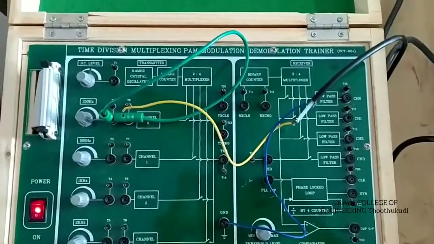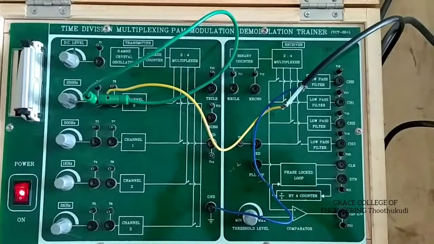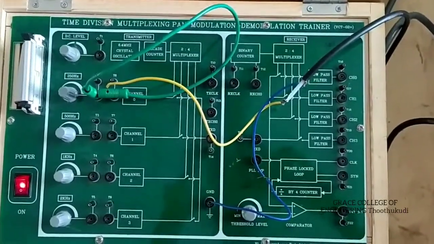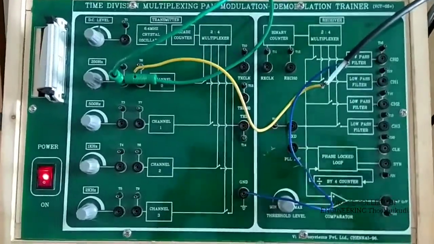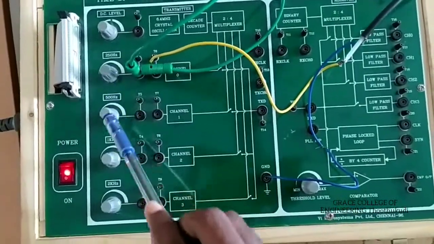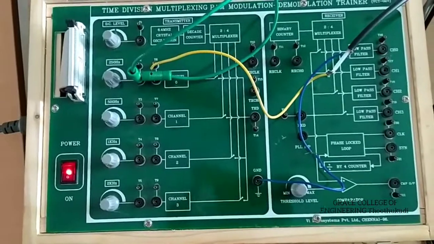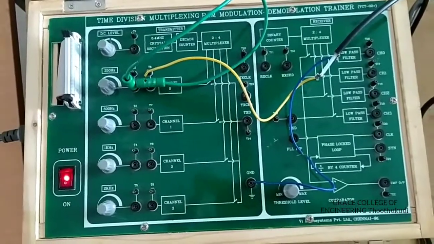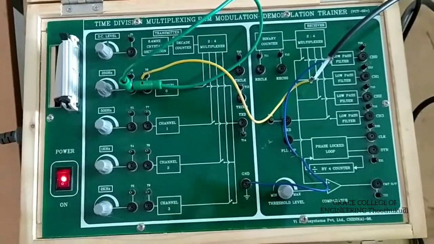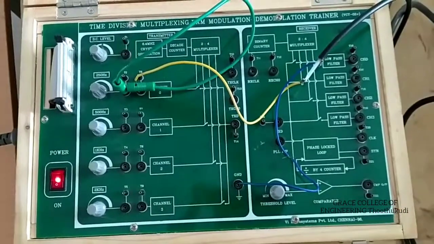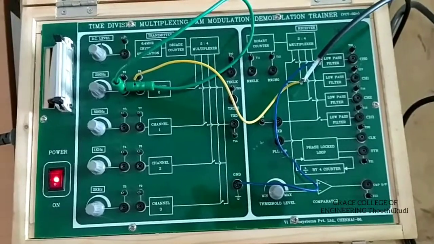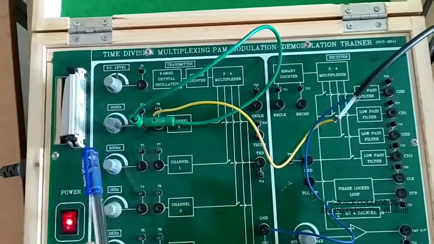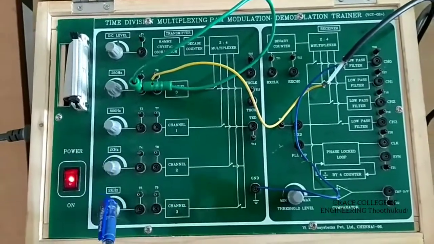For this you can see the TDM block diagram here. The left side is the transmitter section and the right side is the receiver section. In the left side you can see four knobs, used to select different frequency values for our source information: 250 Hz, 500 Hz, 1 kHz and 2 kHz.